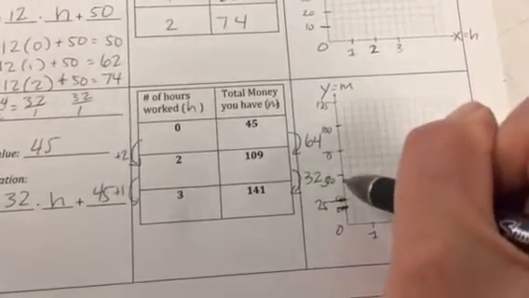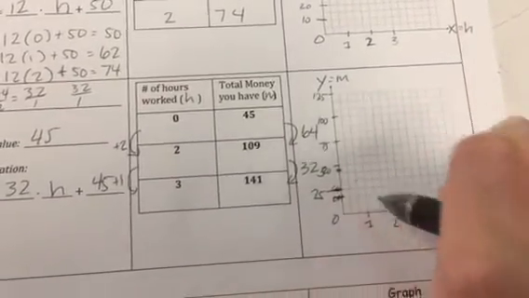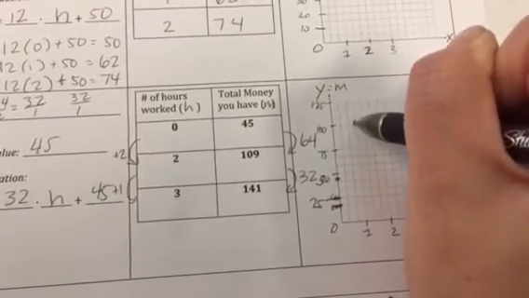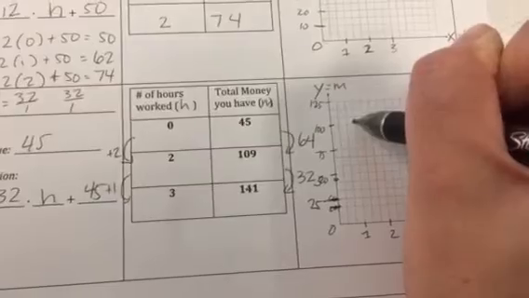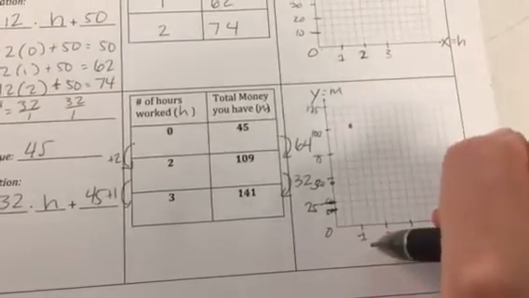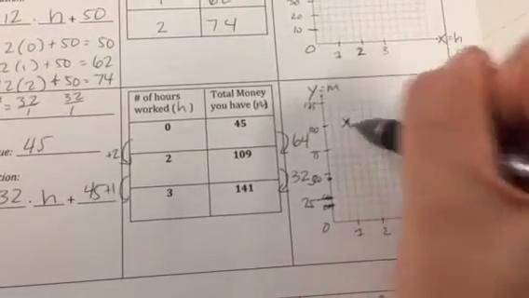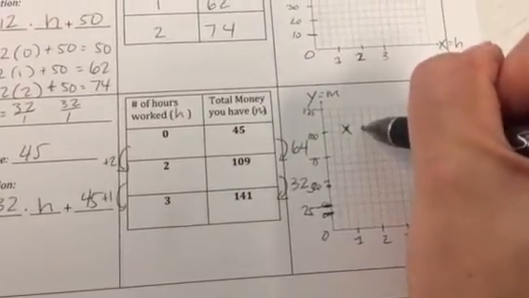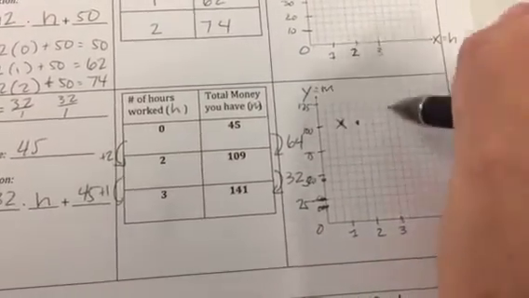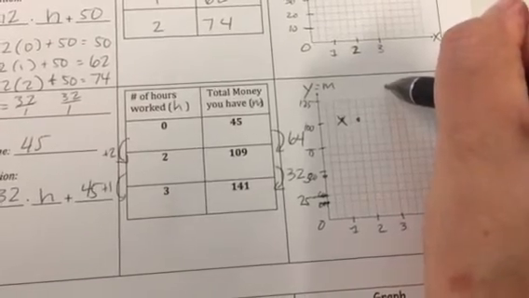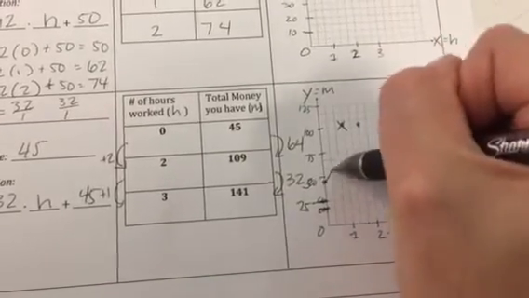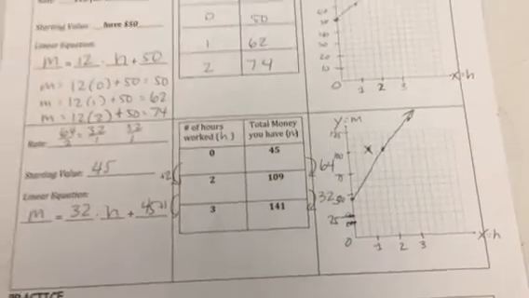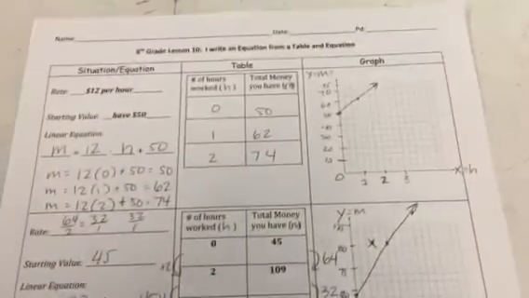So at 0, we're at 45. At 1, we're at 109. Oops. Good thing I caught myself. Attention to precision now. It was a 2 for the x-axis. 109. And then 3, I'm all the way up here at 141. There, that makes more sense. And that concludes lesson number 10.